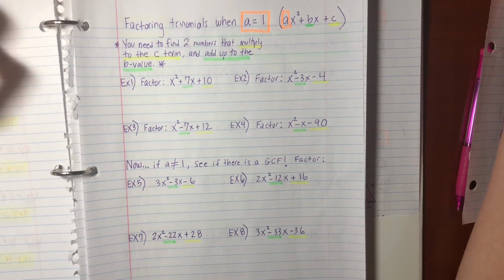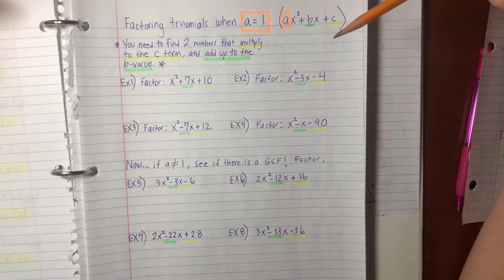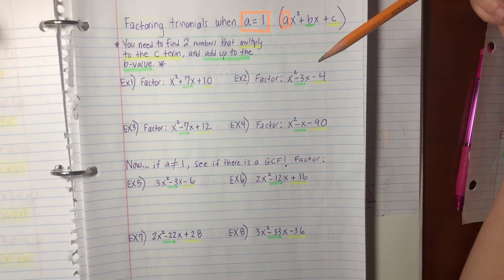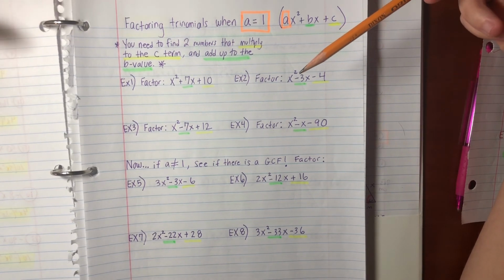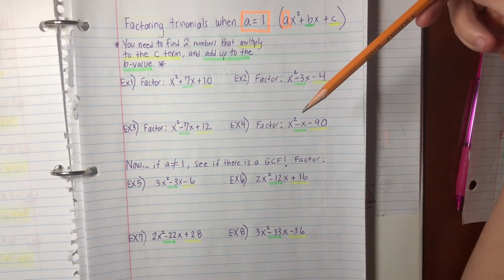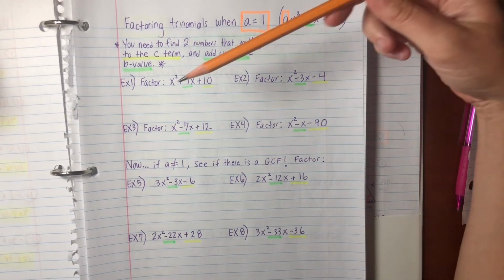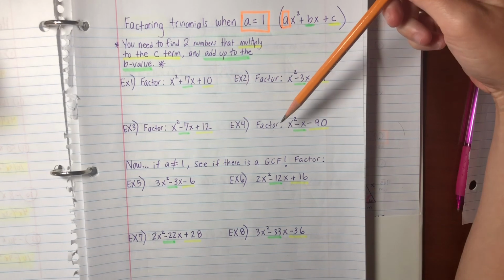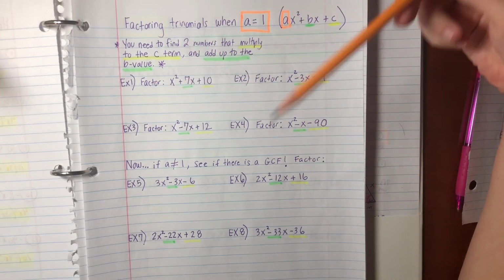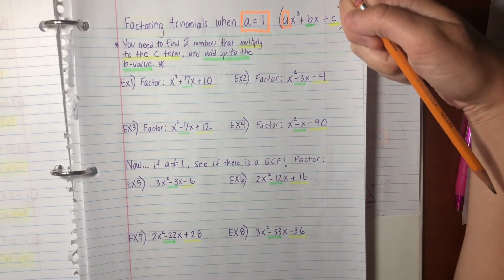and then the same two numbers also have to add up to the b value, so whatever that b number is there. As I'm going through these problems, I'm going to be showing how I want you guys to show your work when you submit your homework on this. So just bear with me as I go through each example very specifically, and I'll write out and show you how I want you to show your work on your paper.